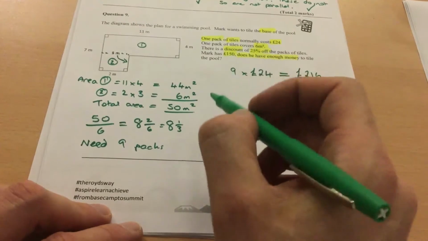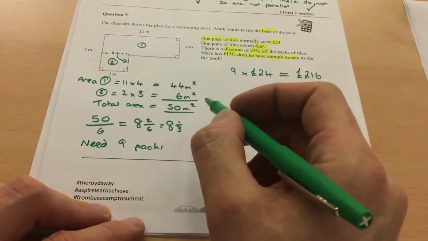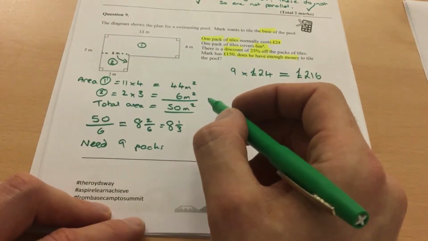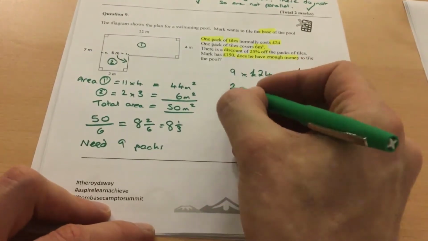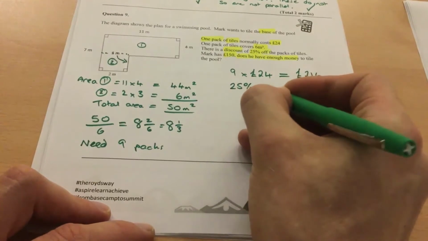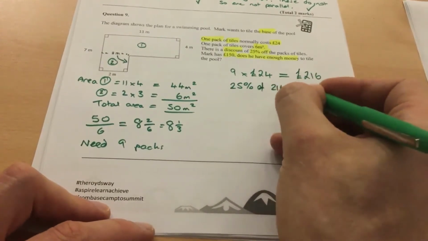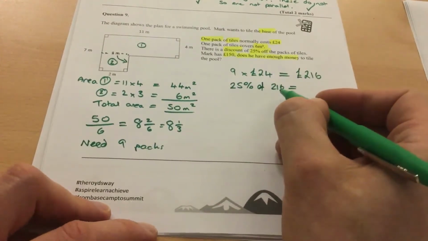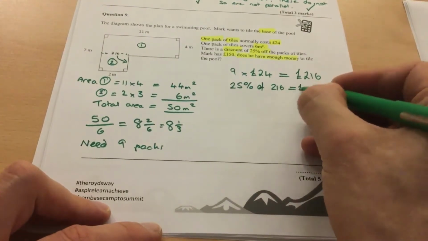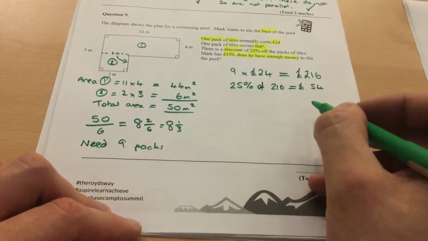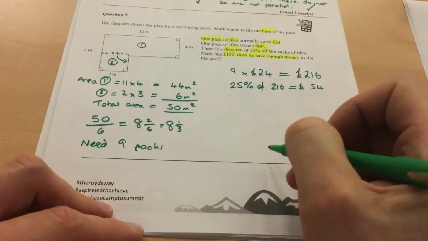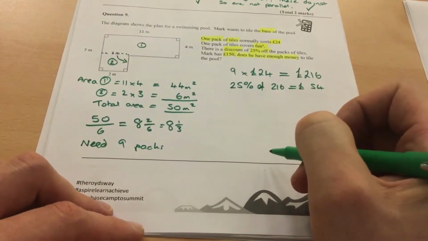I know that 25% is a quarter. And to find a quarter, I can half it and half it again. So 25% of 216: if I half that, I get 108. If I half that, I get 54. I might just double check that by timesing 54 by 2 and by 2 again, because I find doubling easier than halving.